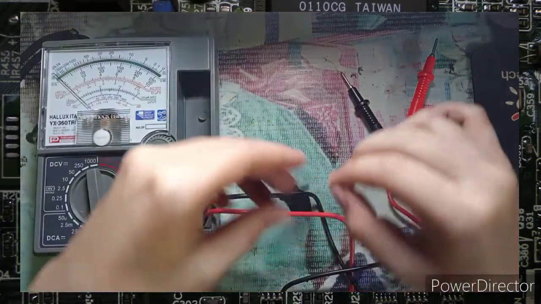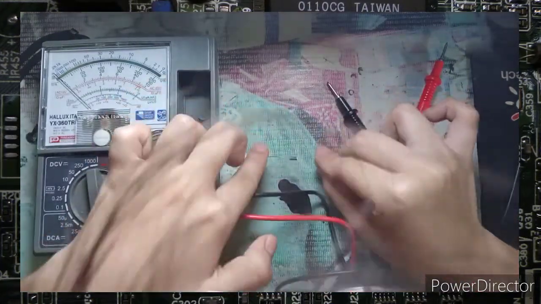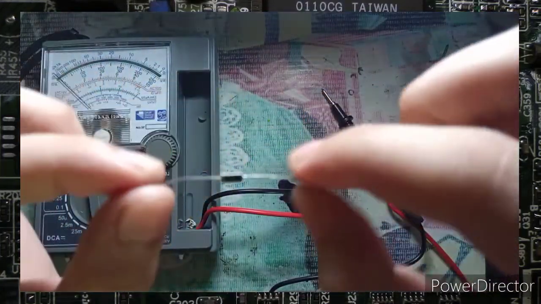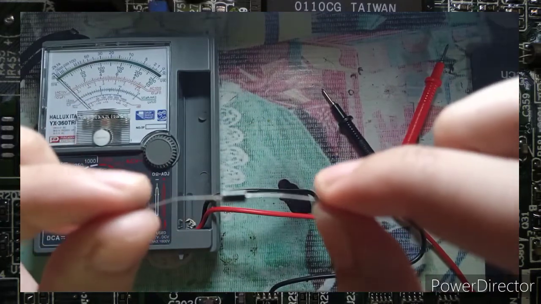So in my case, dahil bago naman yung diode ko, hindi siya nanggaling sa PCB. Hindi ko na siya kailangang i-discharge.